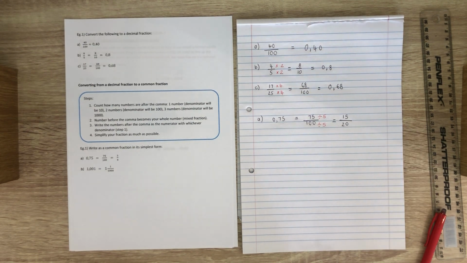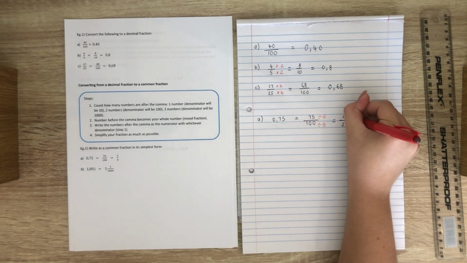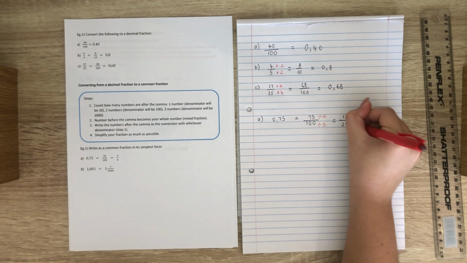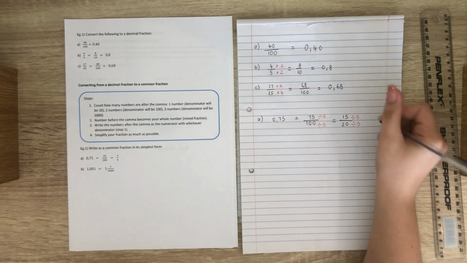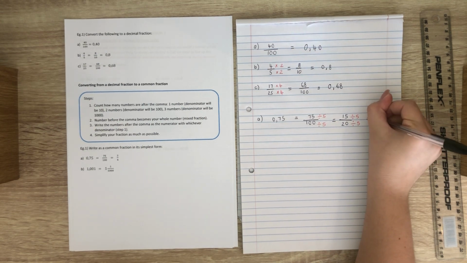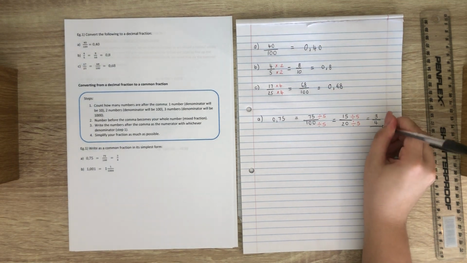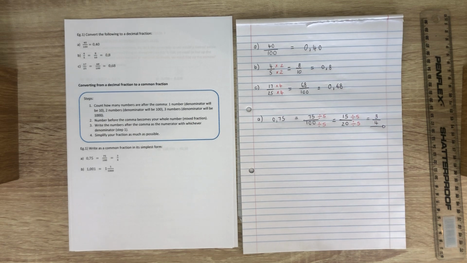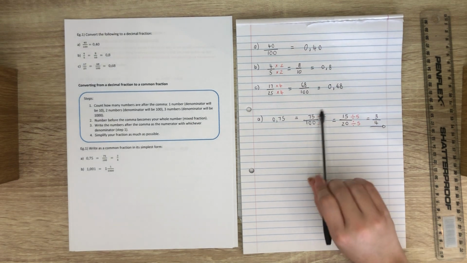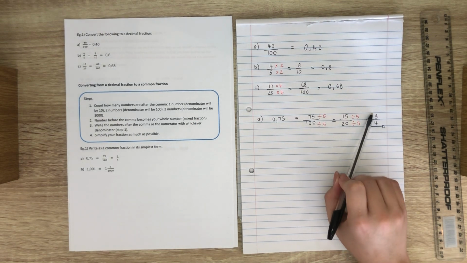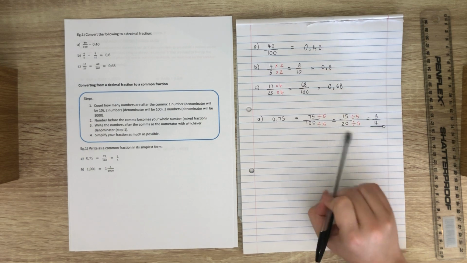Is it simplified as much as I can? No, it's not. 5 can go into it again. Okay, so 5 goes into 15 3 times and into 20 4 times. So 3 over 4 is my simplified answer. I could have gone straight from here to here by dividing by 25 if you want to skip this middle step.